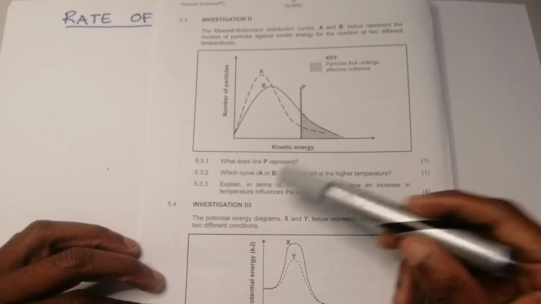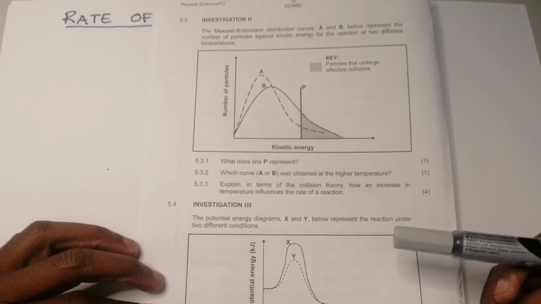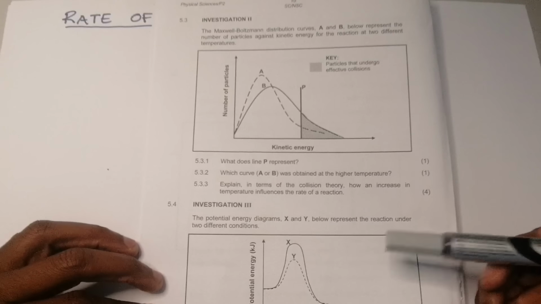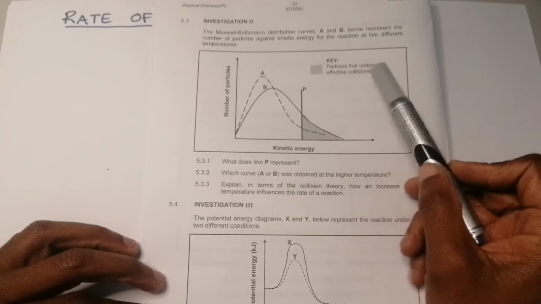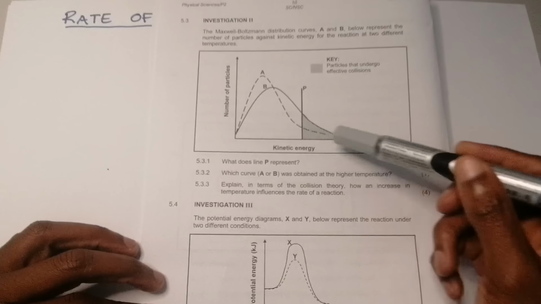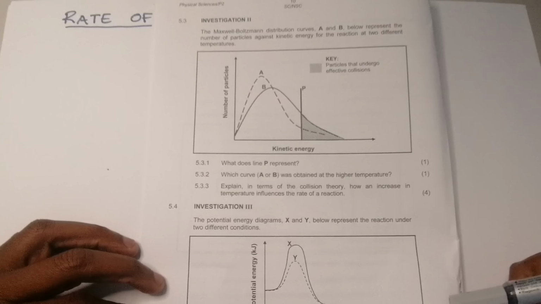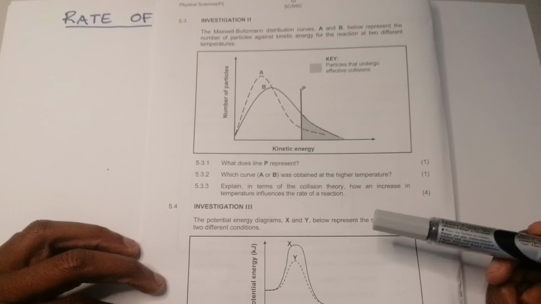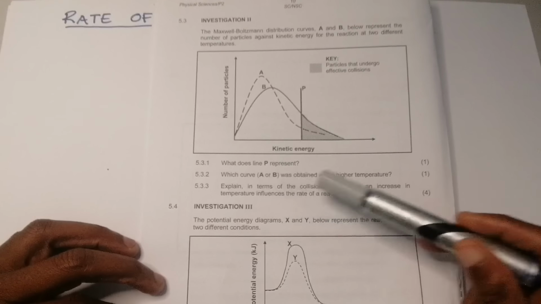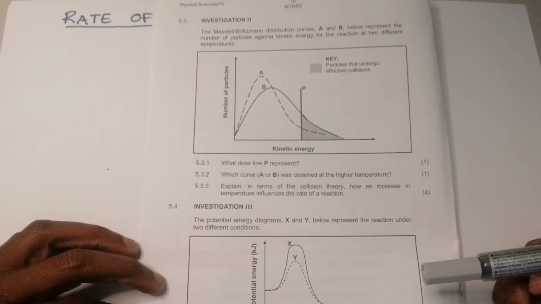And then they say, what does line P represent? That's exactly what we said. It represents activation energy. Look at this, they show you what the shaded part represents. They said particles that undergo effective collisions, right? Of course, they can only do that if they have energy that is higher than the activation energy, the minimum energy that is required. Okay, 5.3.2, they say which curve, A or B, was obtained at a higher temperature? Definitely that would be curve B.